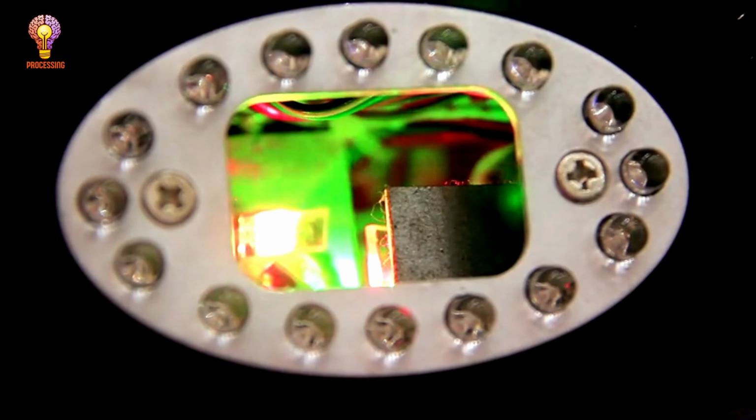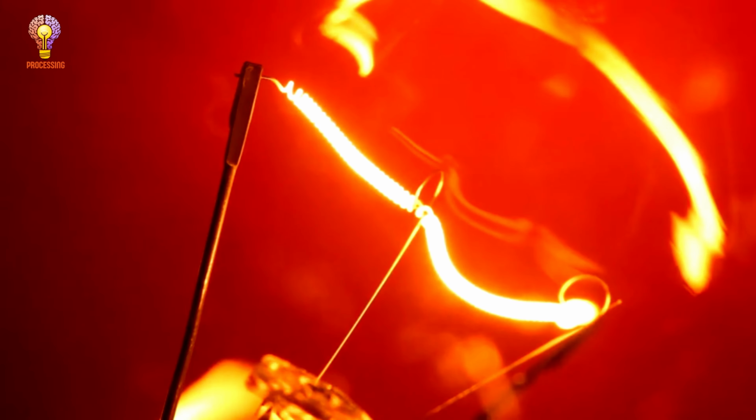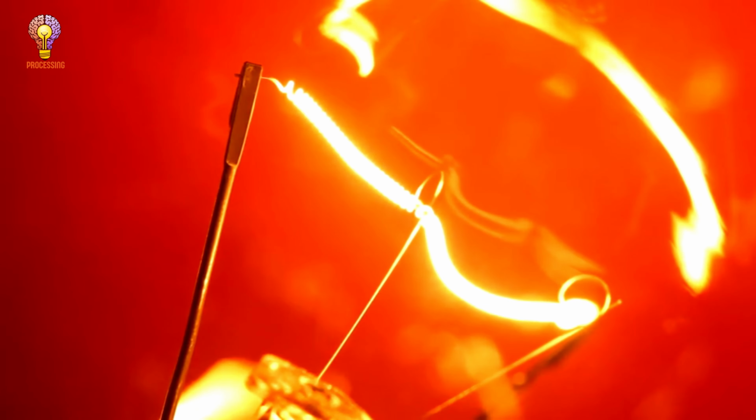Mini LED, a technology combining the benefits of traditional LED backlighting with miniaturized LED elements, resulting in better contrast, brightness, and efficiency. OLED manufacturing process. Deposition of organic material. OLED panels are made by depositing organic thin films on a substrate. These materials emit light when an electrical current passes through them.